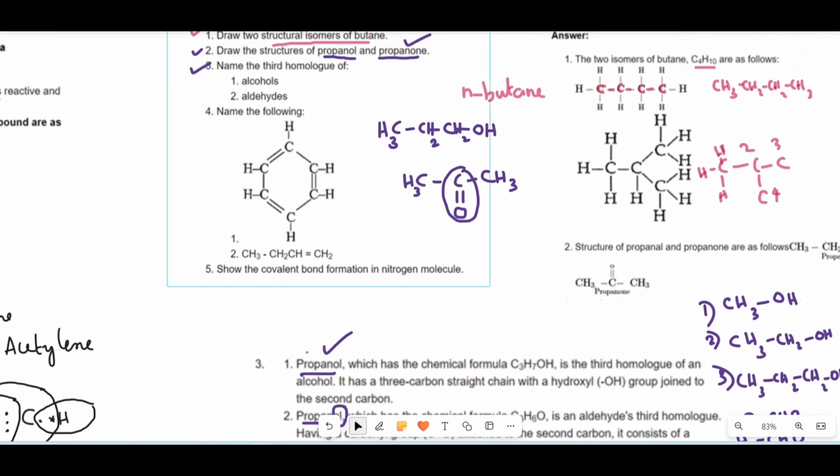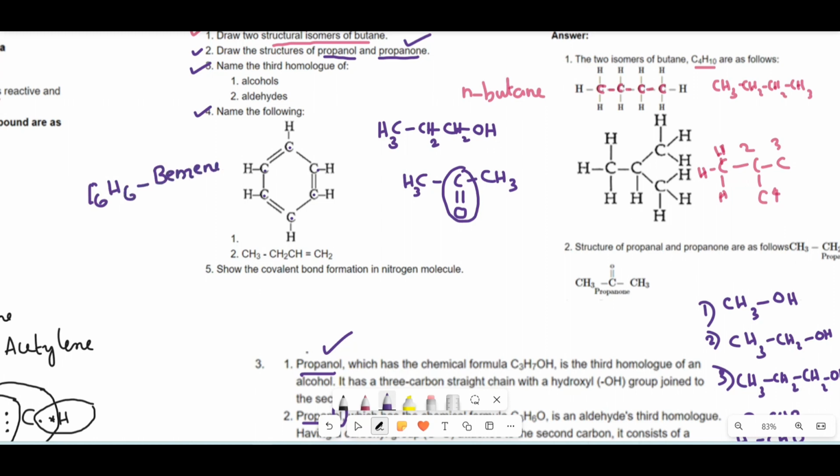Name the following. Okay. I'm talking about the fourth question. Name the following. So CH, C double bond. Okay. So there are 1, 2, 3, 4, 5, 6 carbon. So there are 6 carbon. And how many hydrogen? Hydrogen also 6. So this compound is benzene. So its formula will be C6H6.